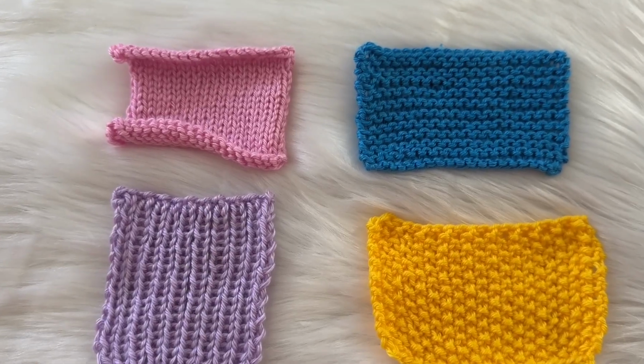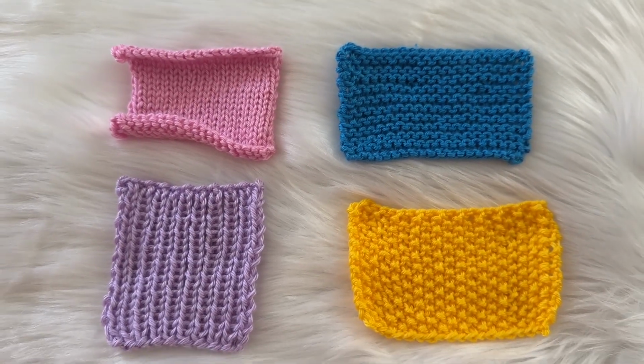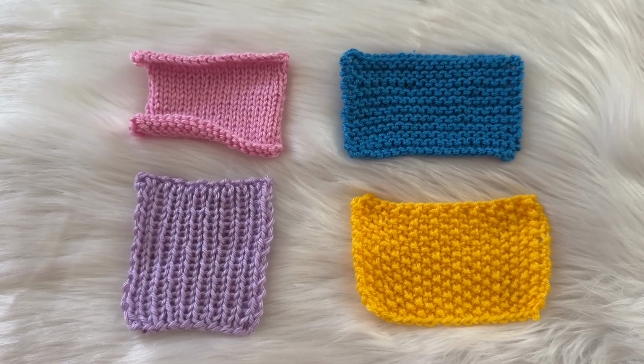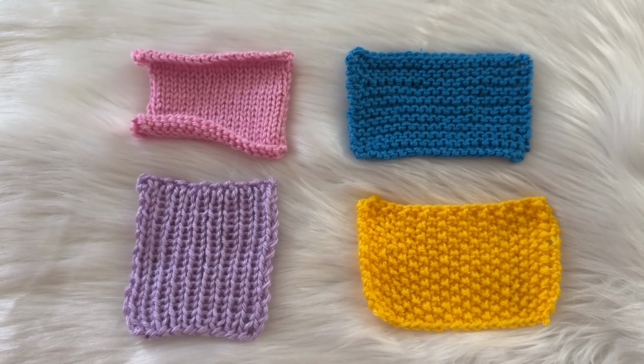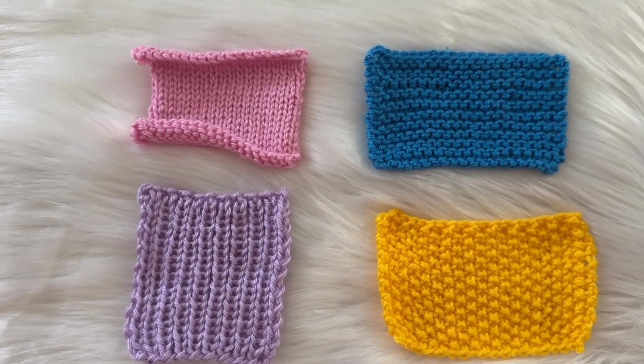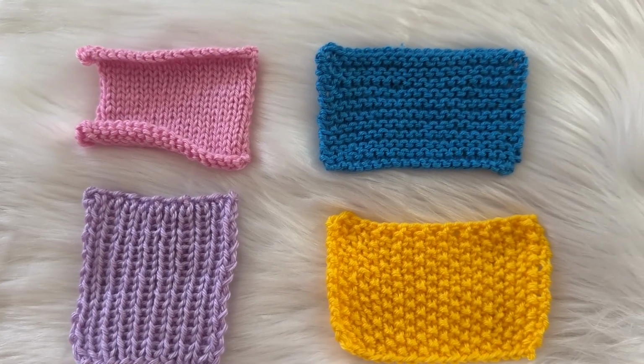And here they all are together, you guys. And interestingly, I casted on the same number of stitches and knitted the same number of rows just so you could see all the differences in results. That's pretty amazing, huh?